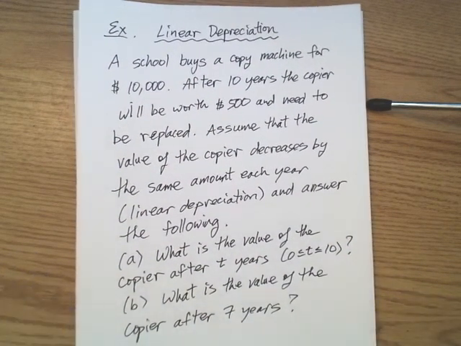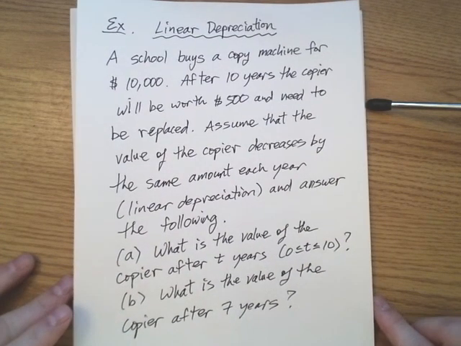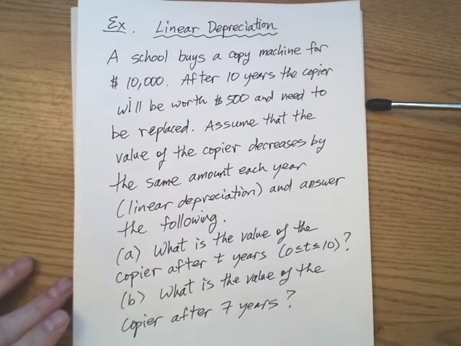Okay, let's go ahead and work some word problems involving linear functions and quadratic functions. Here I'm going to create a simple example dealing with what we call linear depreciation. Okay, let's look at this example.